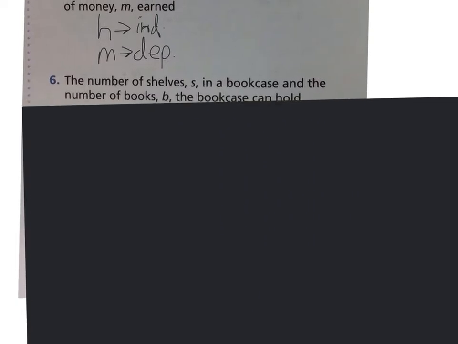Moving on to number 6, number of shelves S in a bookcase and the number of books B the bookcase can hold. So does the number of shelves depend on how many books it can hold, or does the number of books it can hold depend on how many shelves it has?